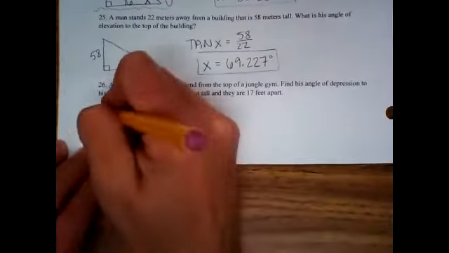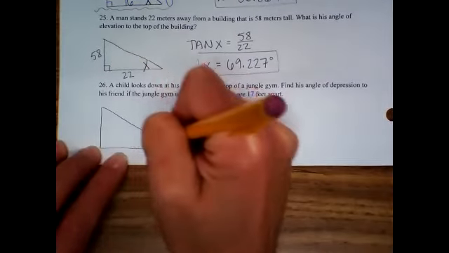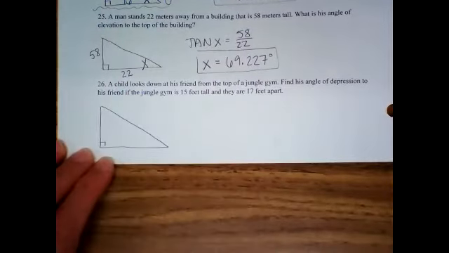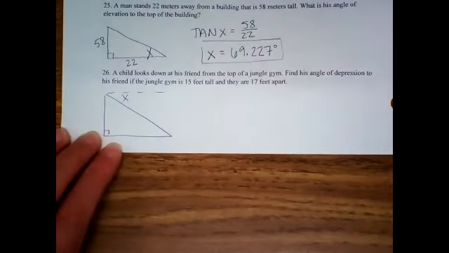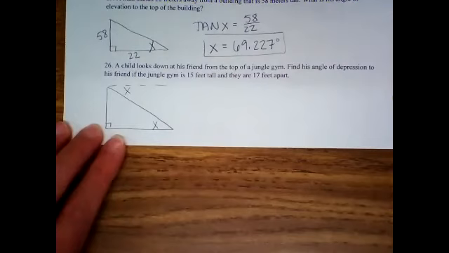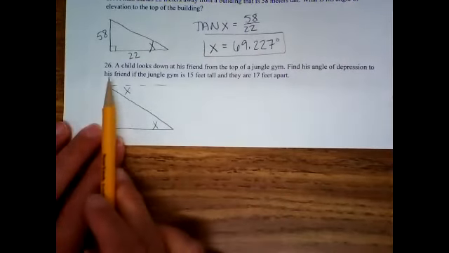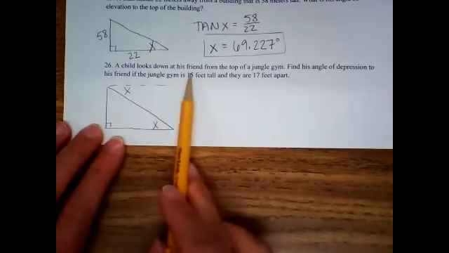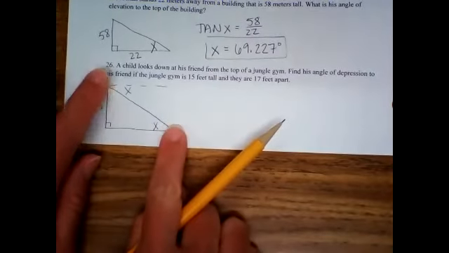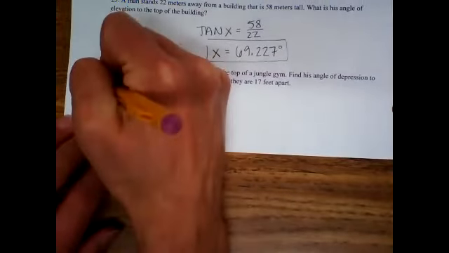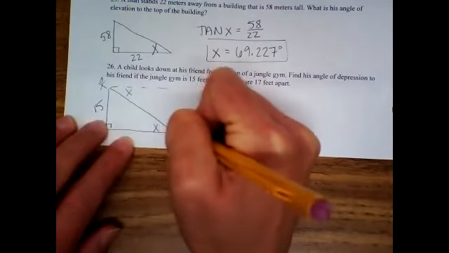All right, and then last one, a child looks down at his friend from the top of a jungle gym. So they're playing at the playground. Find the angle of depression. This would be the angle of depression, but it's congruent to the angle of elevation. So you could just put X down here at the bottom if you want. If the jungle gym is 15 feet tall, where does the 15 go? Vertical. And they are 17 feet apart. So one friend is up here on the top of the jungle gym. The other one is down here.